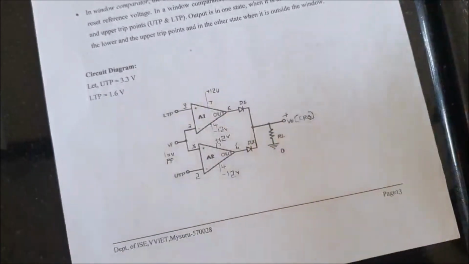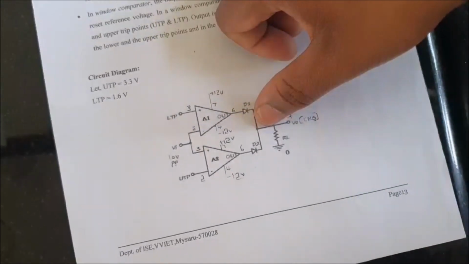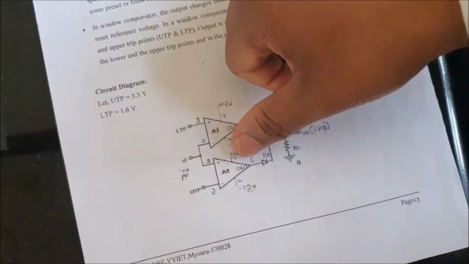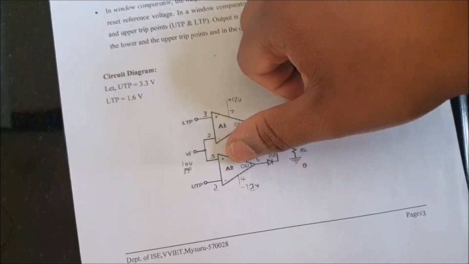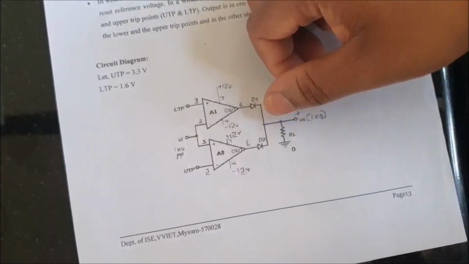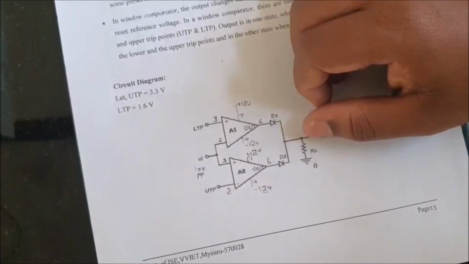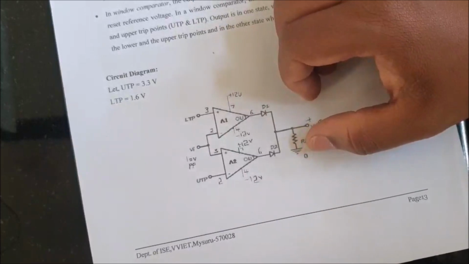After that we need to take two diodes. The positive end of the first diode is connected to the sixth pin of the first IC, and the negative end is connected to the junction. Then we take the second diode. The positive end of that diode is connected to the sixth pin of the second IC, and the negative end is connected to the junction. From the junction we have one resistor: one end is connected to the junction, and the other end should be connected to ground.